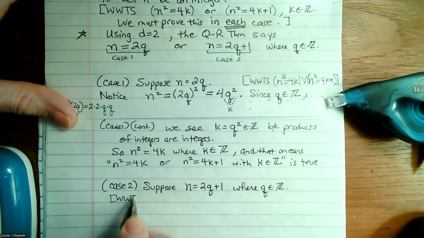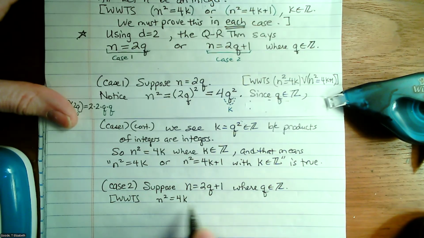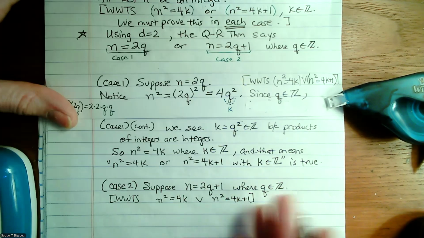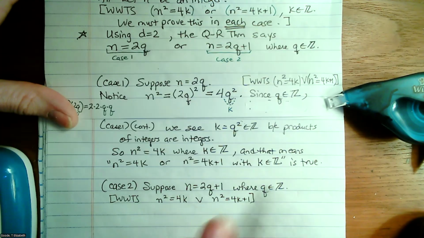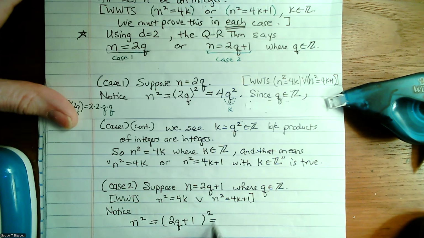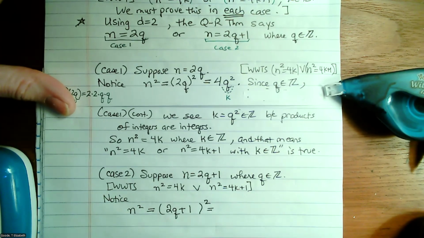It's the same wish, okay? We still wish to show something about n squared, that it's either going to look like 4k or that n squared looks like 4k plus 1. Same wish. So we want to say something smart about n squared. Let's look at n squared. What is n squared going to look like? We're going to put in 2q plus 1, of course. And what is 2q plus 1 quantity squared? Can you do that one in your head?